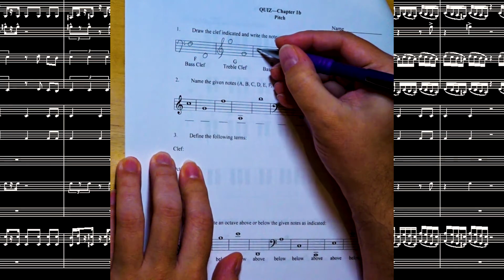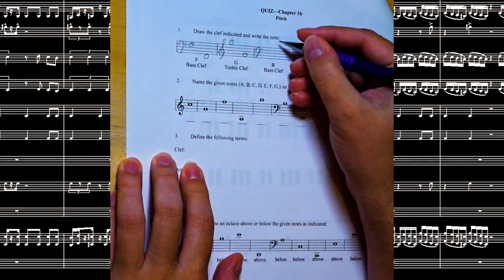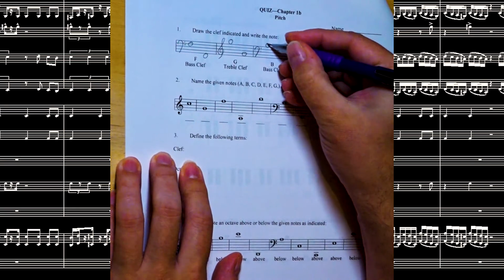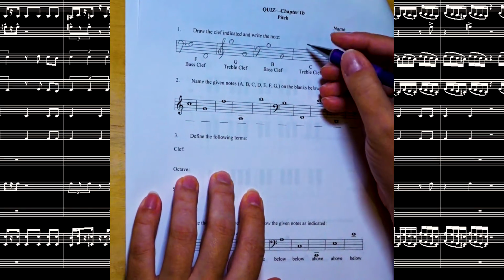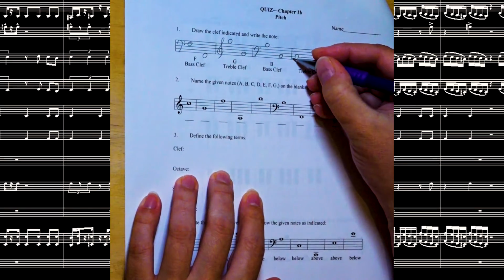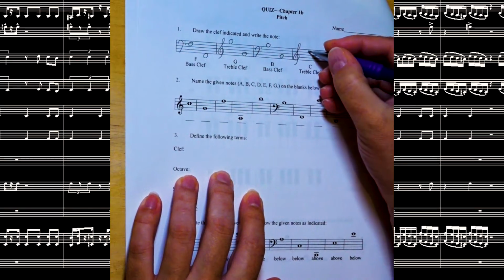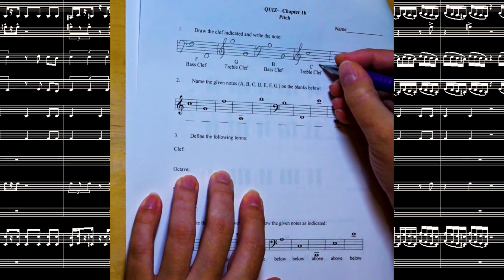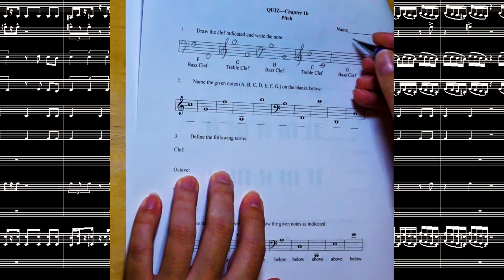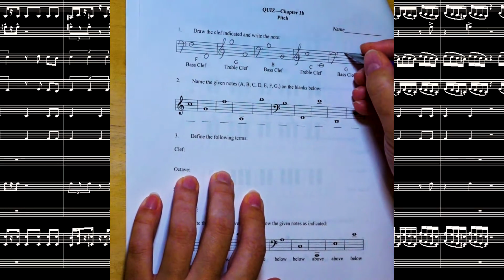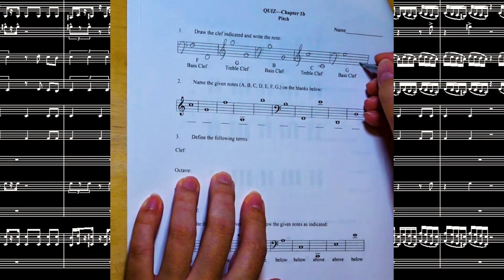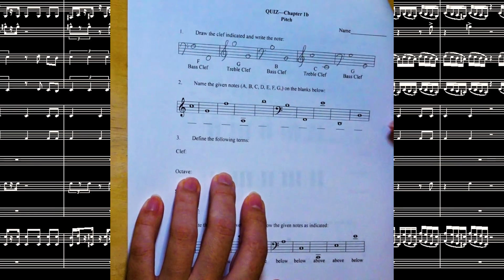Bass clef B could either be this one or this one. Treble clef C could be this or middle C. Bass clef G is that and that.